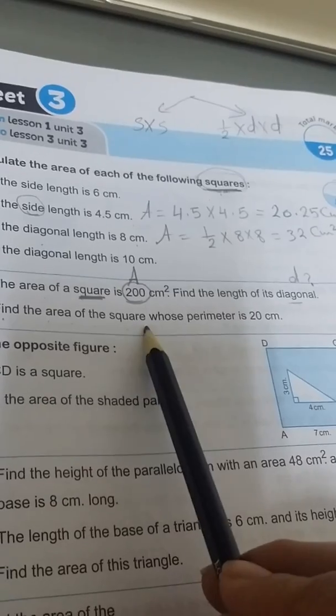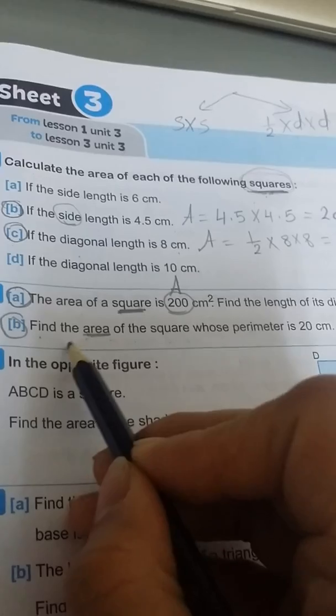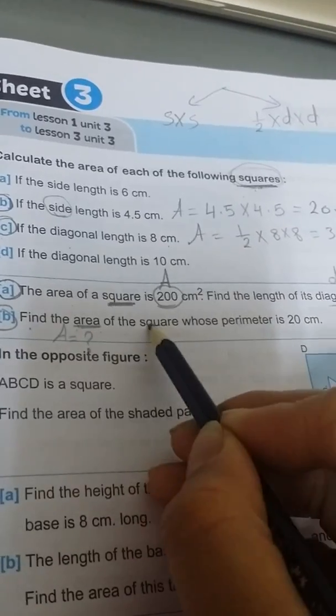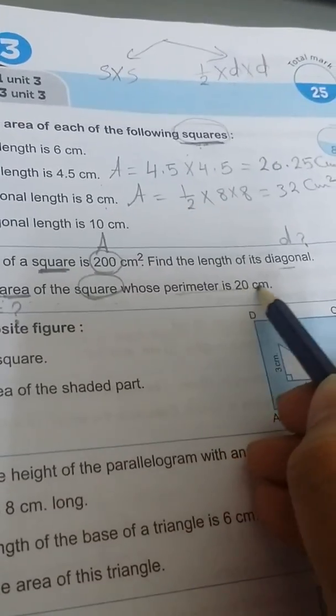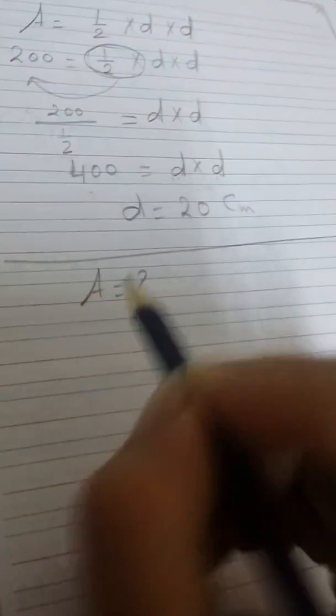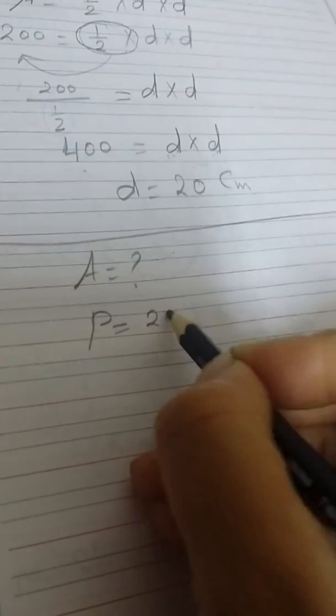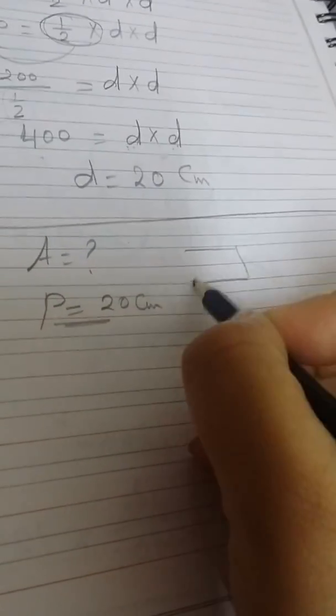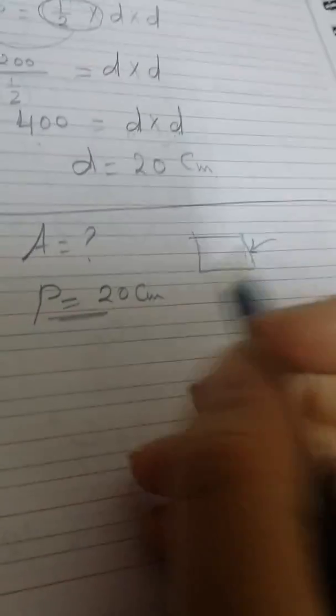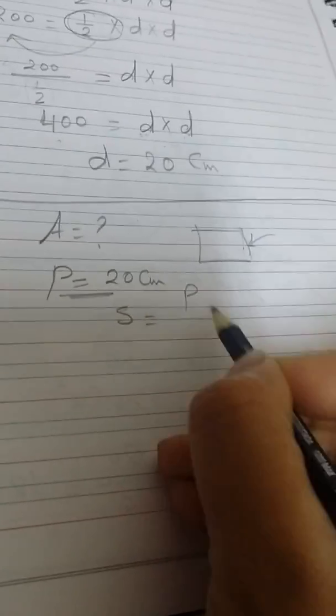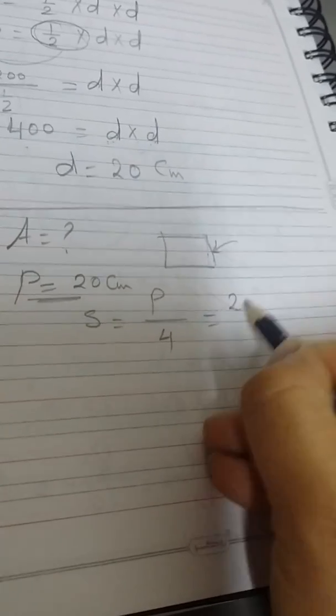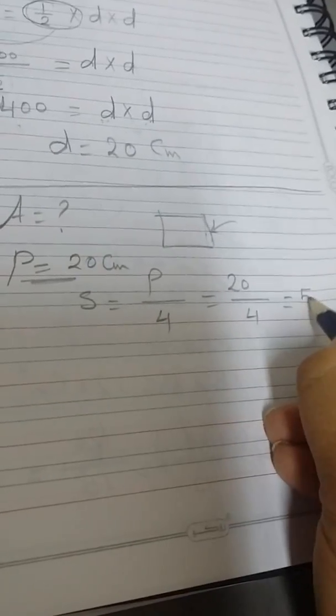Find the area of the square whose perimeter is 20. So here he wanted to calculate the area of what? Square. And we have the perimeter. So here he wants to calculate the area, and we have the perimeter 20 centimeter. From this perimeter we can find what of the square? We can find the side. So the side will be perimeter divided by 4. So 20 divided by 4 gives me 5 centimeter.